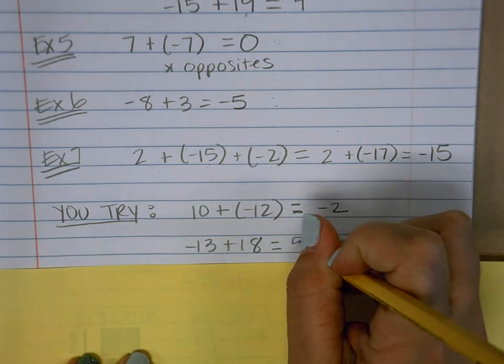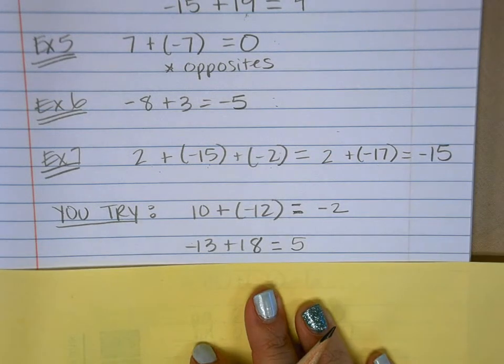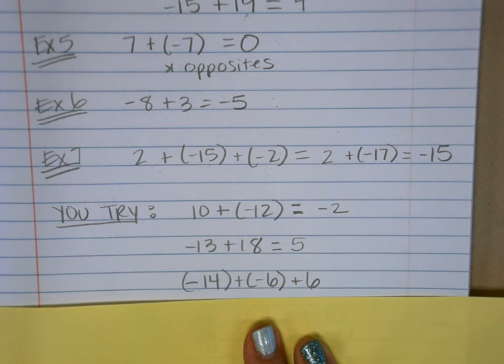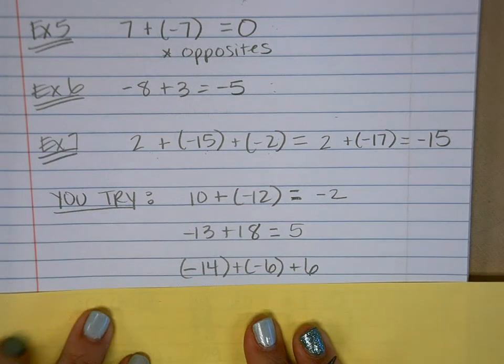Positive 5. Awesome. How about this one? Write it down first.